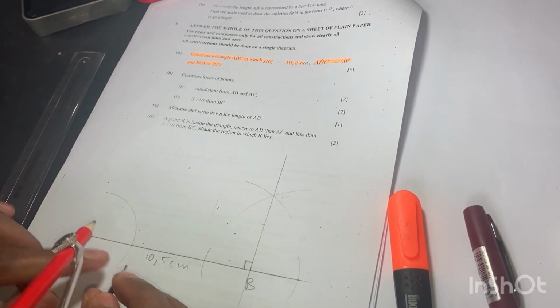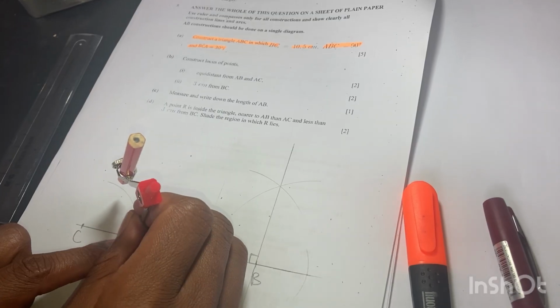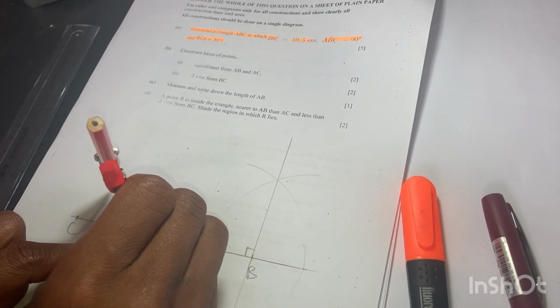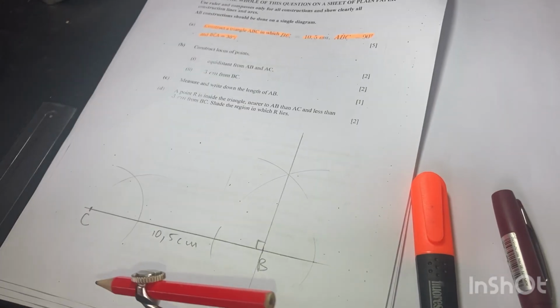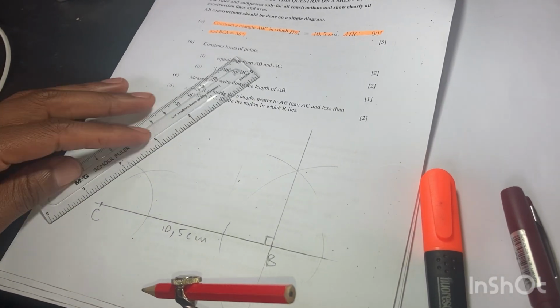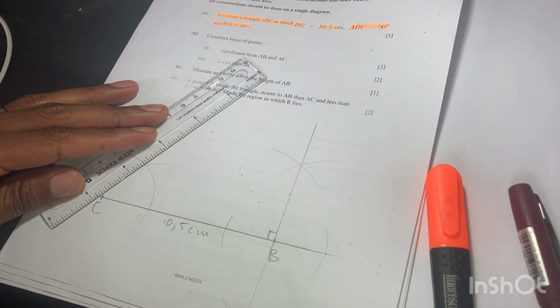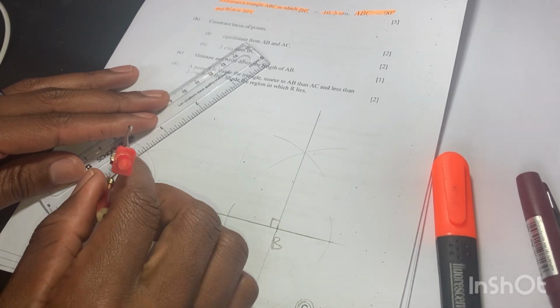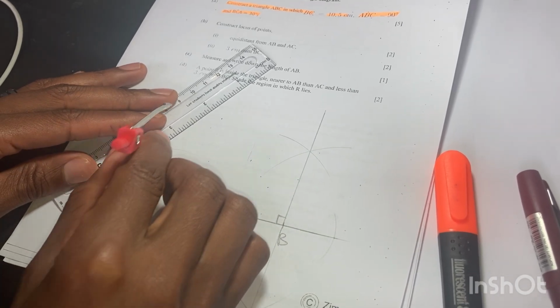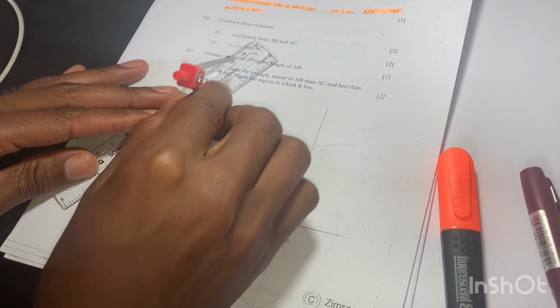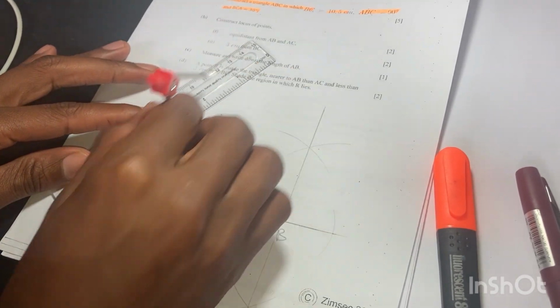Then I come here where the line intersects. I'm going to make another arc. So this is the arc here. And I'm going to draw a straight line which makes a 60 degrees angle. So this is a 60 degrees angle.